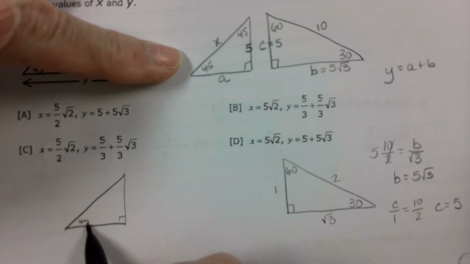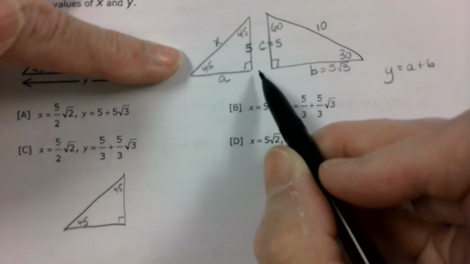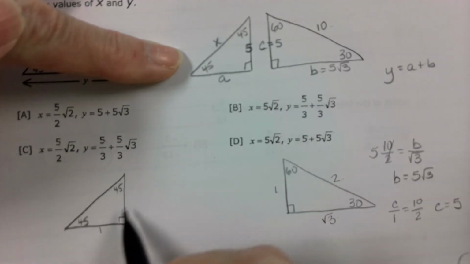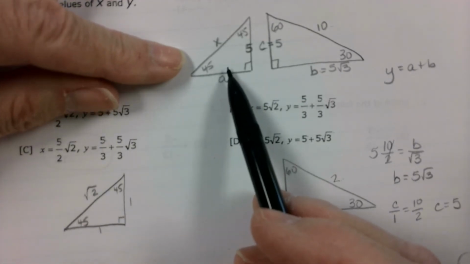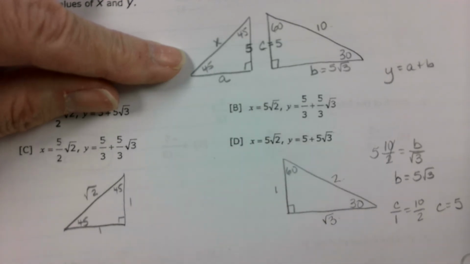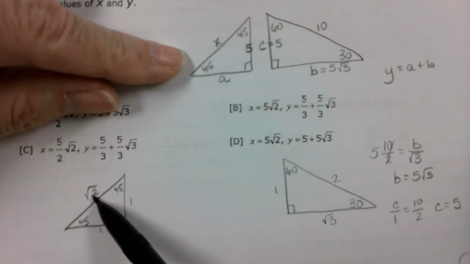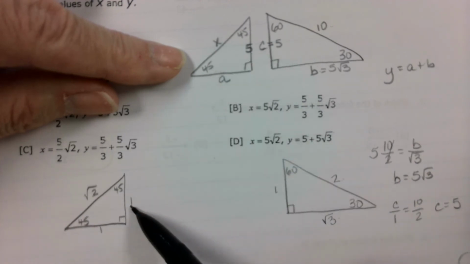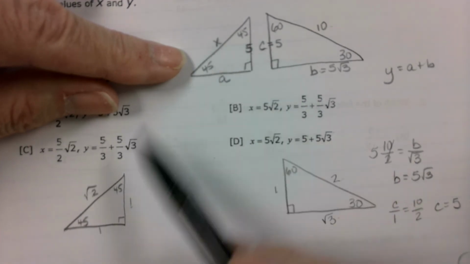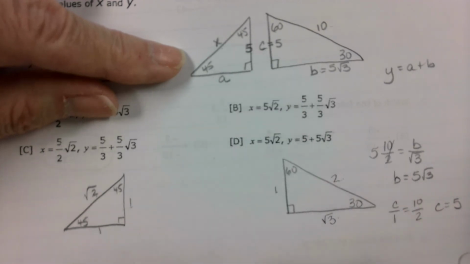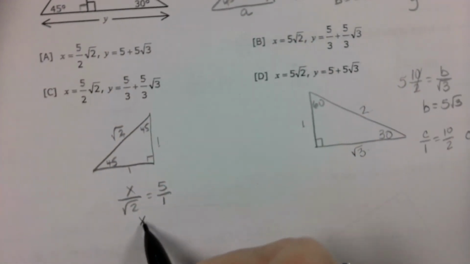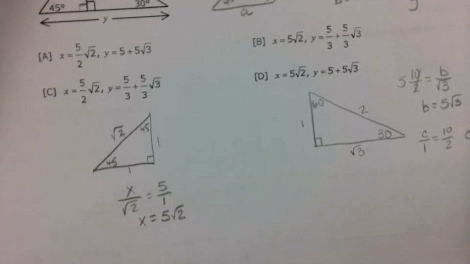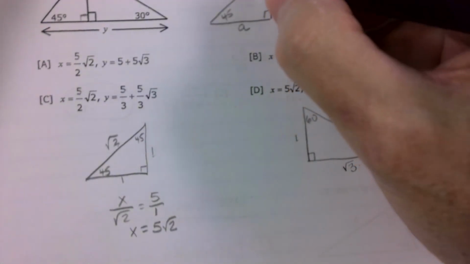Questions so far? Now I'm going to go to this one. I'm drawing my special triangle at the same orientation as this. This is a 1, 1, square root of 2. And we'll use this triangle and that one, and I'm going to find x. So x is to the square root of 2 as 5 is to 1. So that means that x equals 5 times the square root of 2.